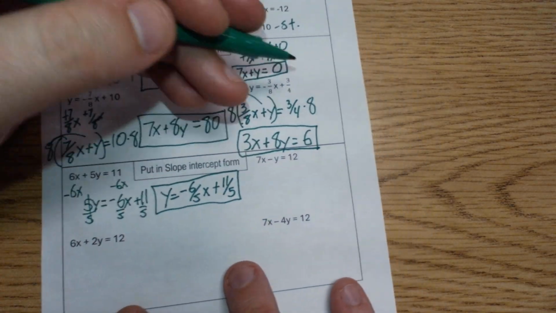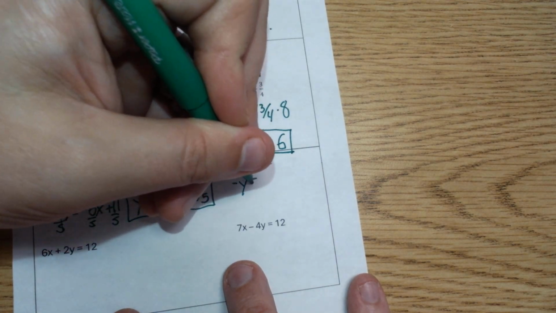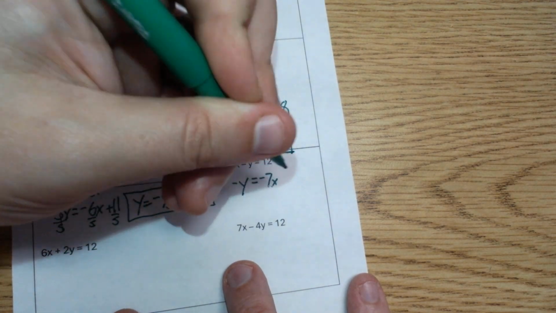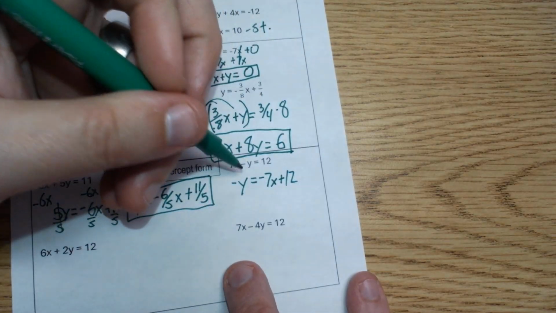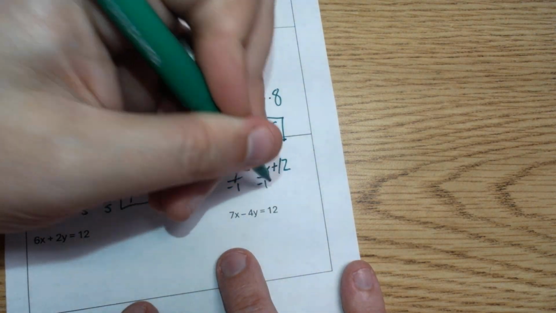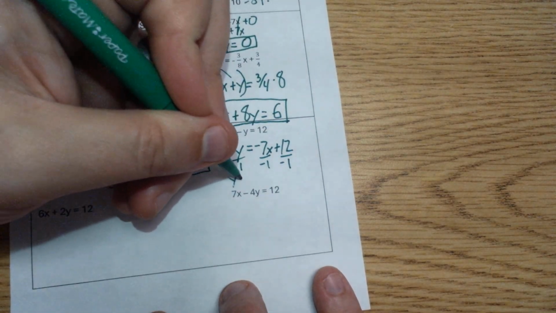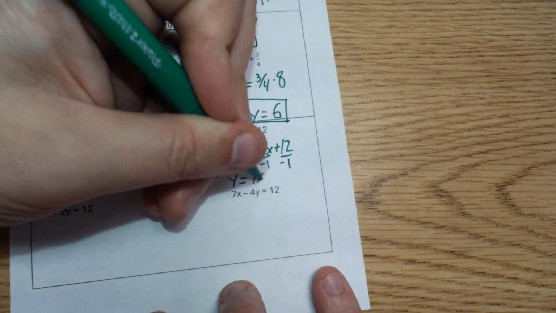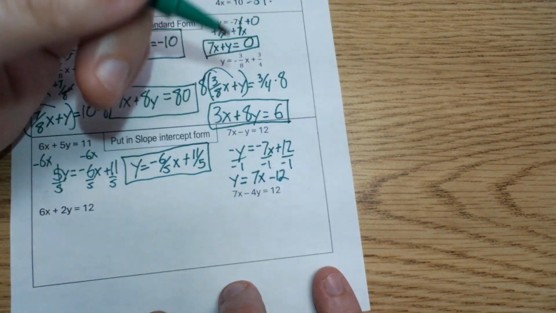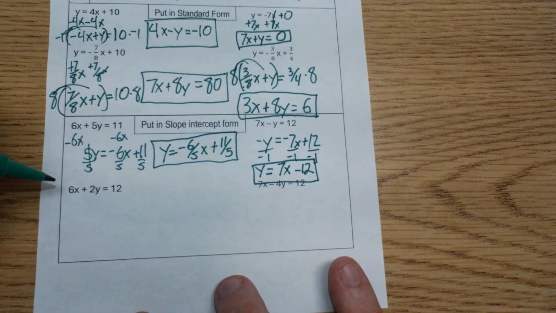On my next problem, same thing, I'll subtract 7x from both sides, which gives me negative 7x plus 12, but that's equal to a negative y. So I will still divide by that, which ultimately just changes my signs to give me y equals positive 7x minus 12. And we'll look at one more.